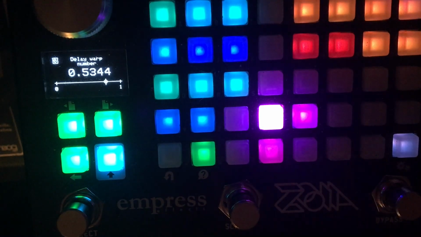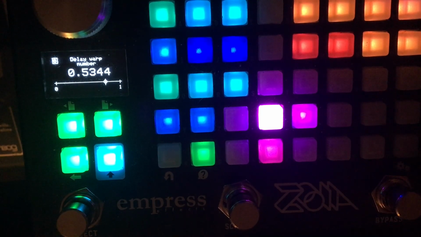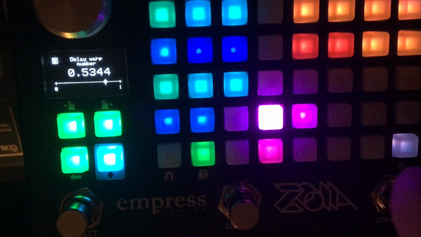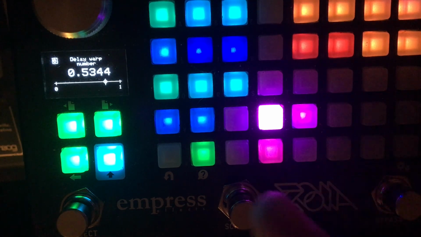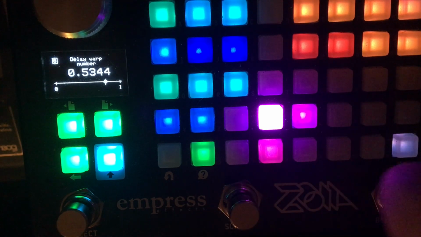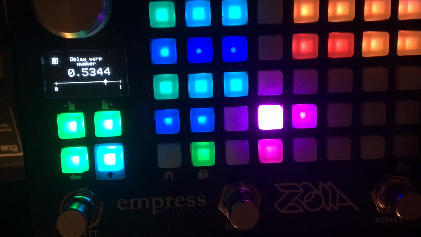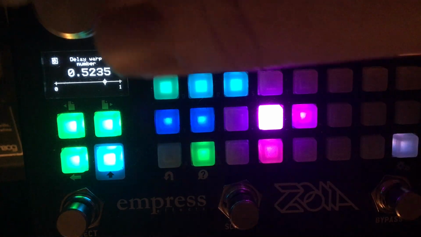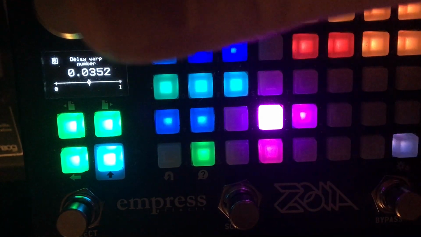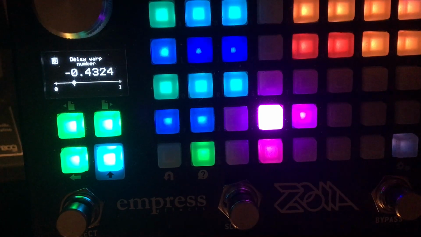And then I added this delay warp function, which basically just changes the speed of the delay. When it's a positive number, it'll slow the delay down. It sort of adds to the delay time. When it's a negative number, it'll speed the delay up, as if it's subtracting from the delay time, which is what it's doing.